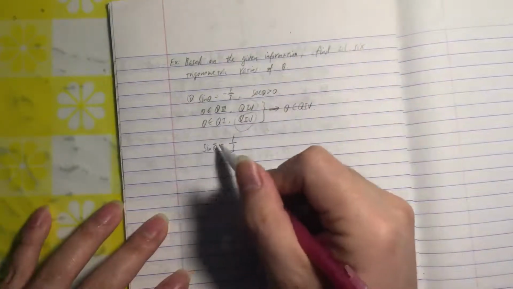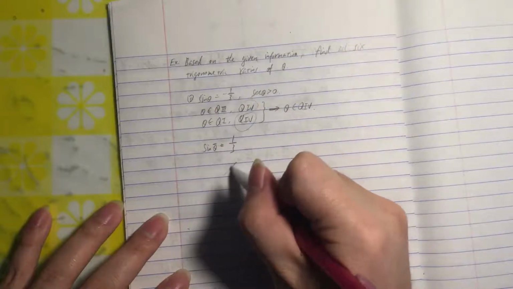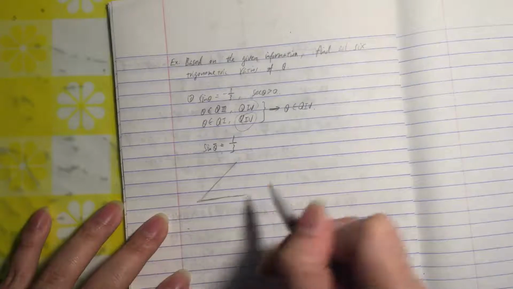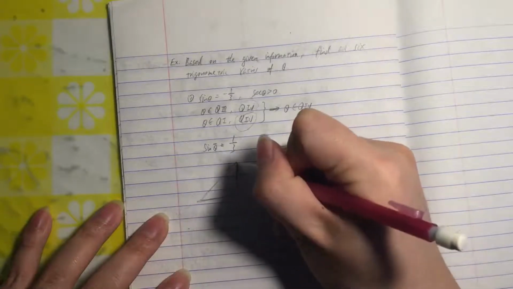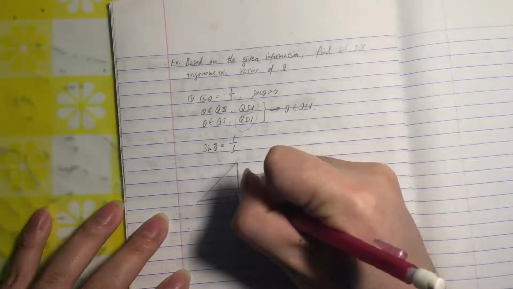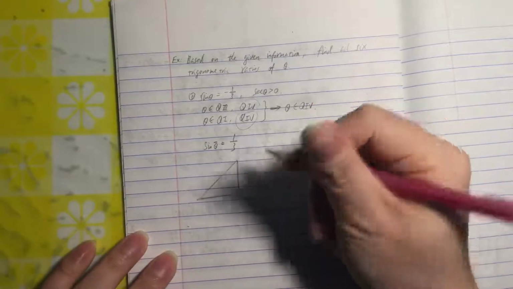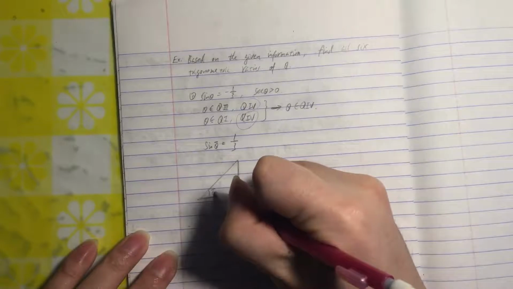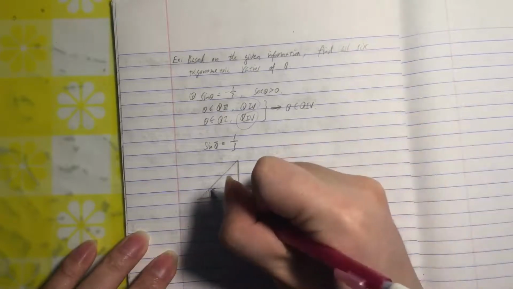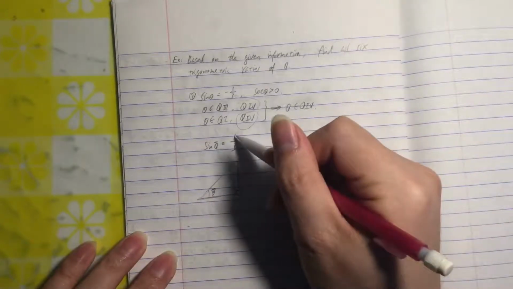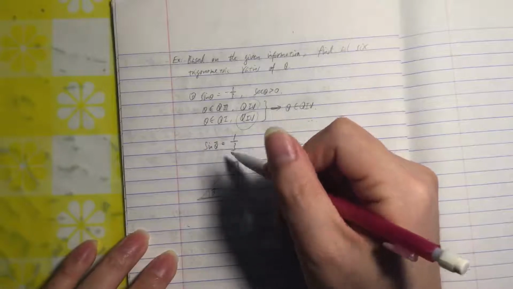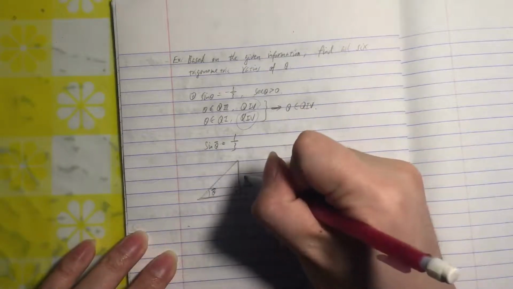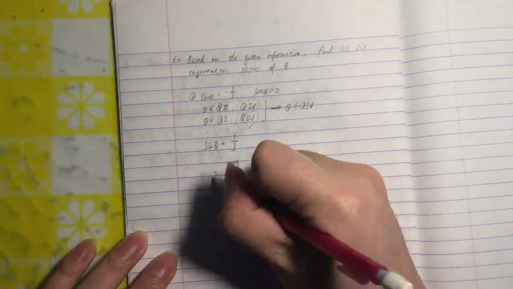Next, draw a triangle based on its reference angle. Assume theta bar is here. We know that sine is opposite over hypotenuse. So opposite is 1. Hypotenuse is 3.